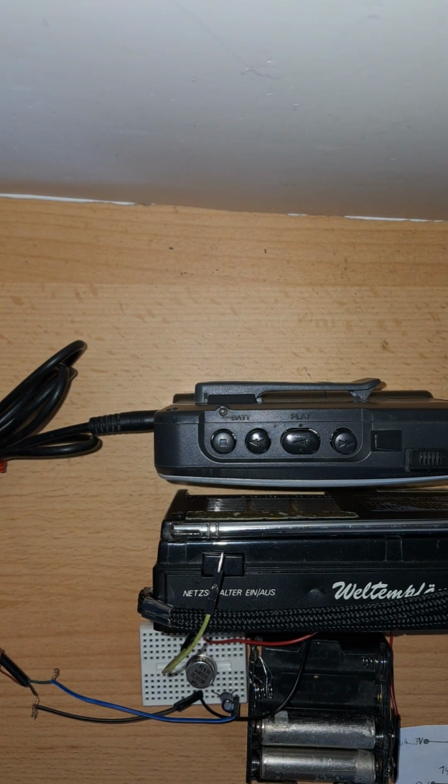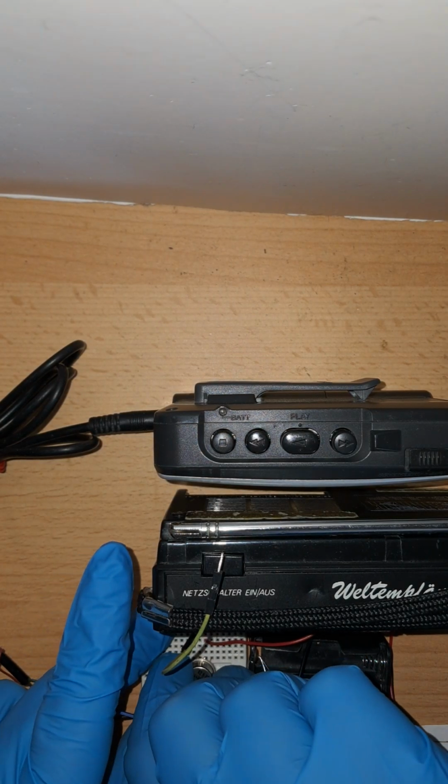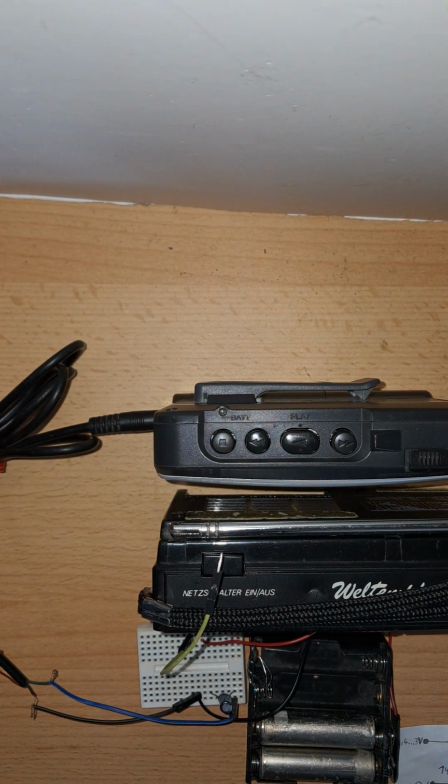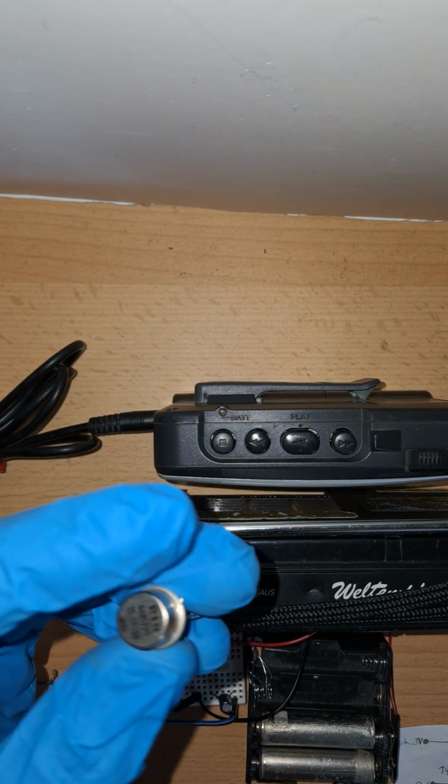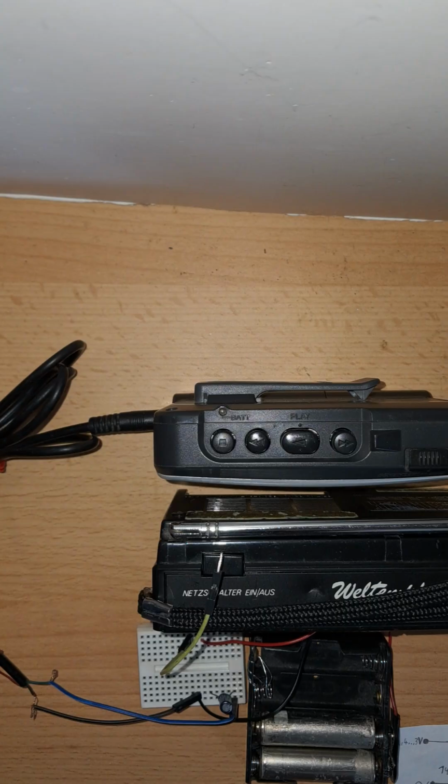I have a circuit here. You can see it. Obviously, I have a circuit here. And I'm going to remove this component. And you can hear static from the radio. So obviously, this component has something to do with radio signals.